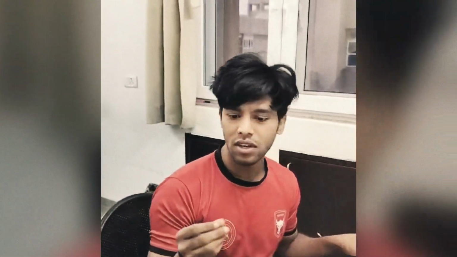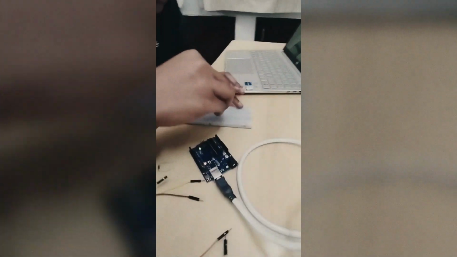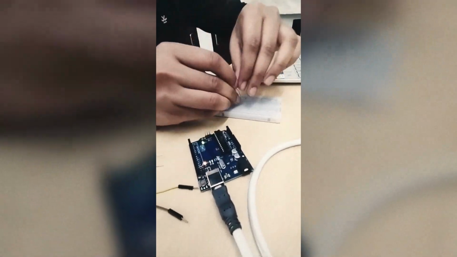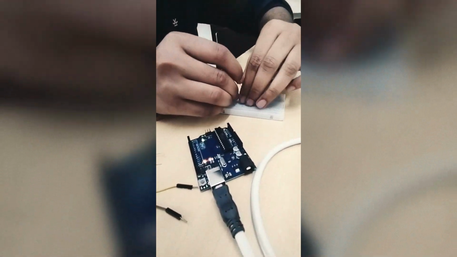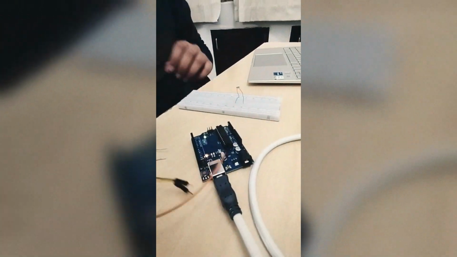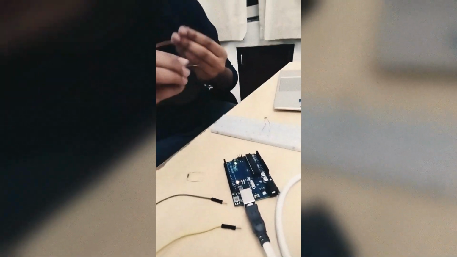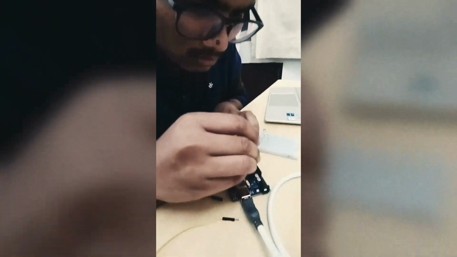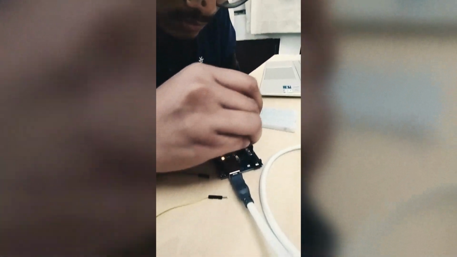Also, we are using 10 kilo ohm resistors in this setup. I've taken the LDR sensor and I'm placing it on the breadboard. Now I'll take 5 volts from the Arduino and give it to the sensor here.